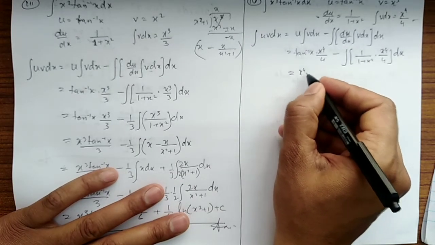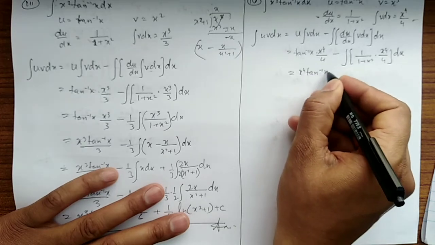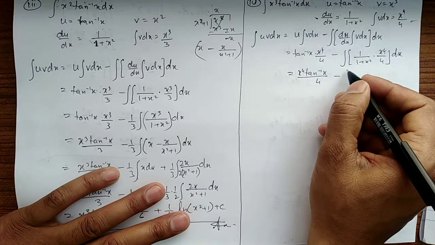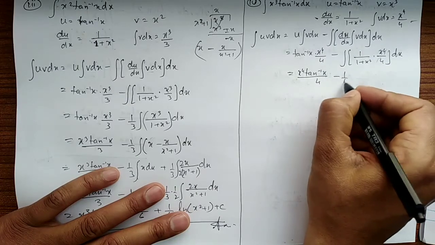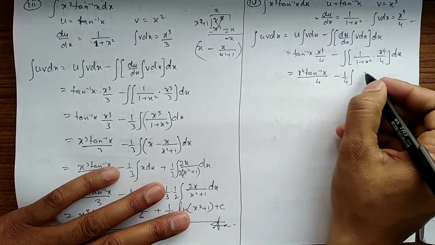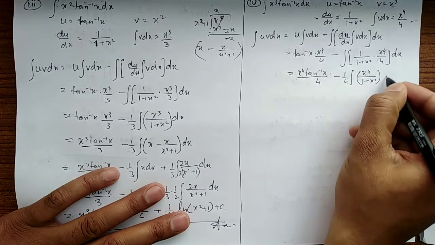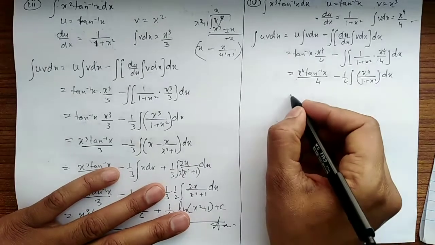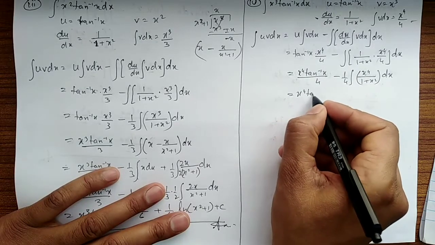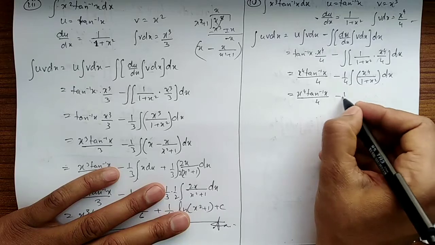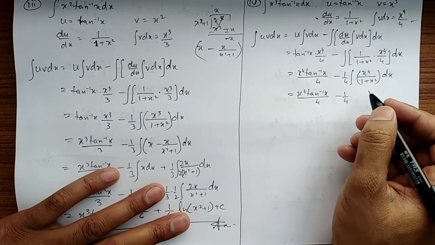So x power 4 tan inverse x upon 4 minus, take this 4 outside, 1 upon 4 integral of x power 4 upon 1 plus x square dx.